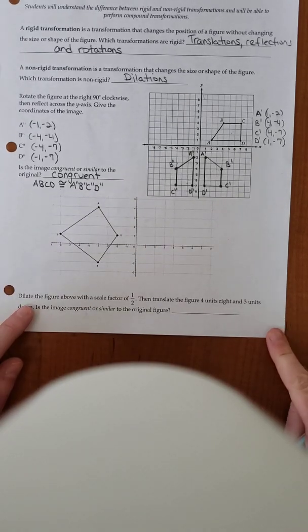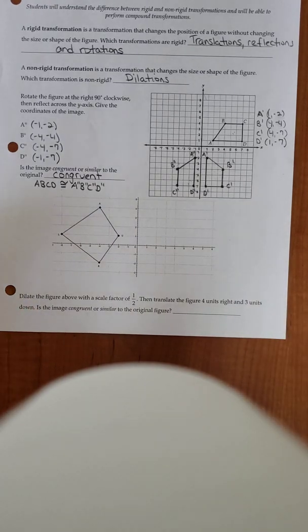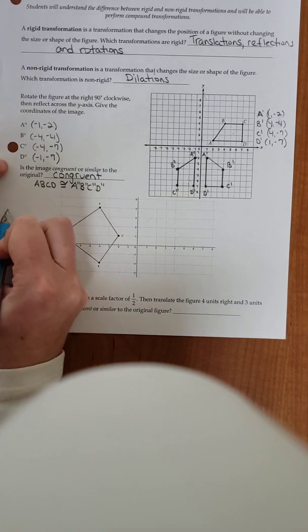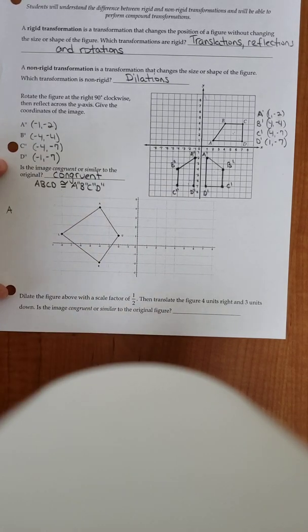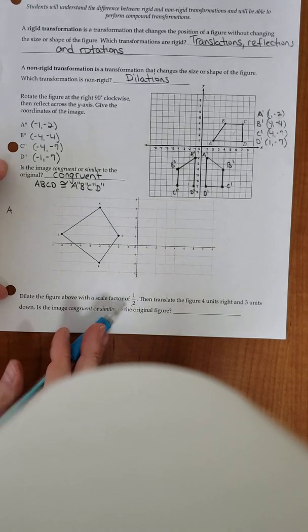Okay, next one. Dilate the figure above with a scale factor of 1/2, then translate 4 units right and 3 units down. So we've got 2 things to do. So let's start with finding the ordered pairs of the original so that we can then take half of those values.